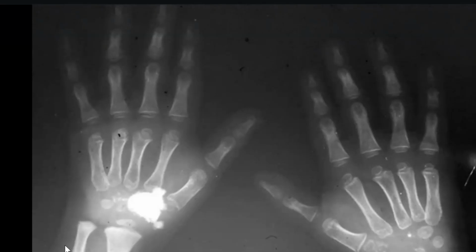So in the hands, I can appreciate the different epiphyses of the bones are punctated and having multiple ossific densities around it. So keeping in view all the findings, I'm thinking of a variety of skeletal dysplasia by the name of dysplasia punctata, I guess, in which multiple epiphyses are punctate.